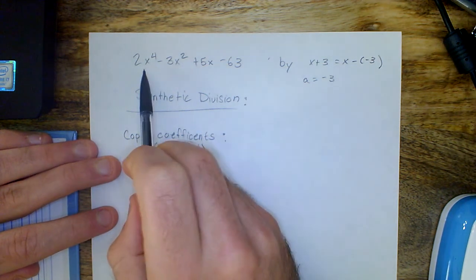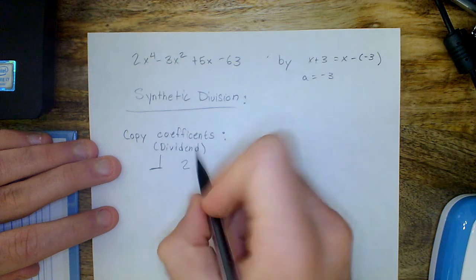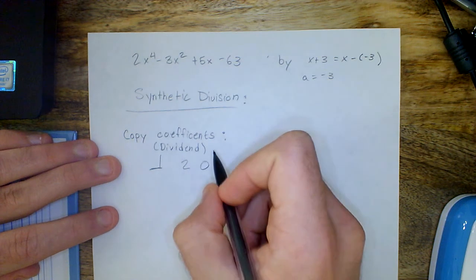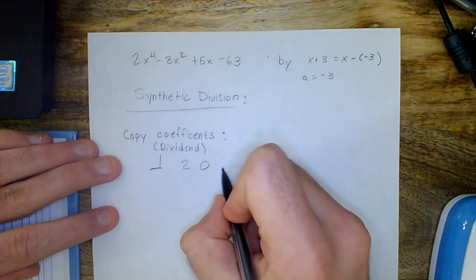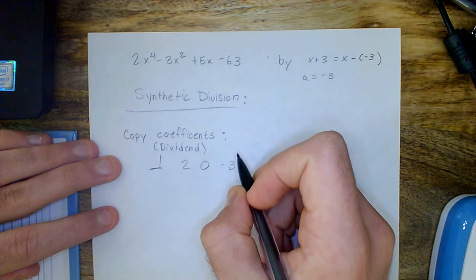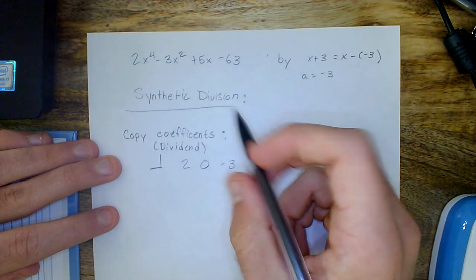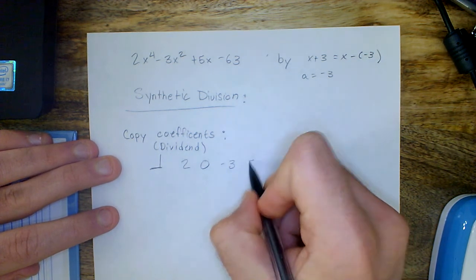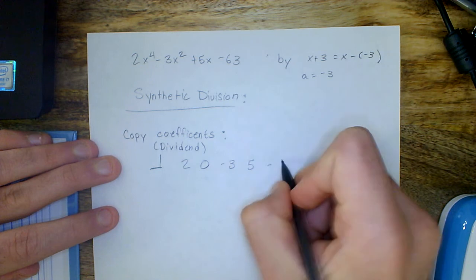So we'd have a 2. And notice that we skip x cubed, so we have to enter in a 0 here for the x cubed. Otherwise, this doesn't work. It's a very common mistake. Then minus 3x squared plus 5x minus 63.